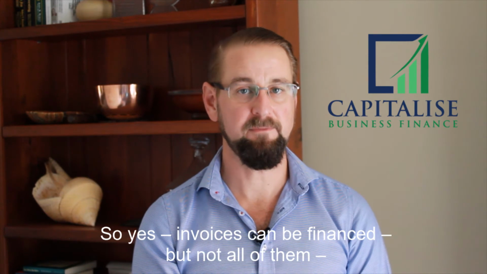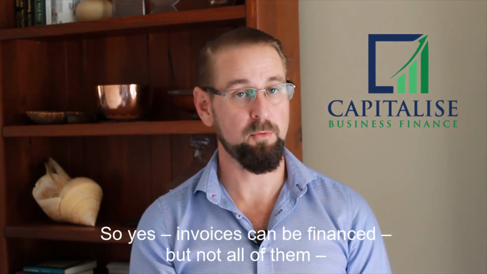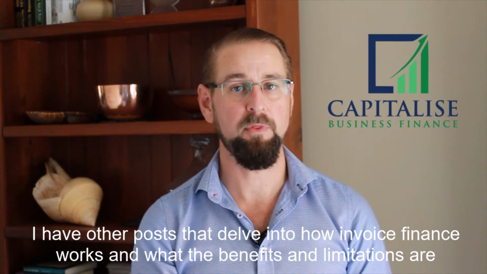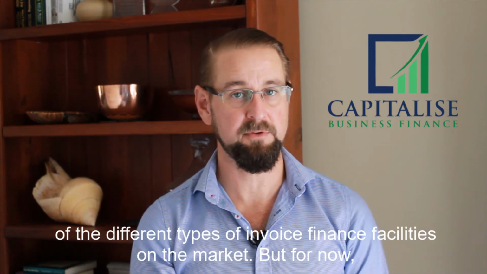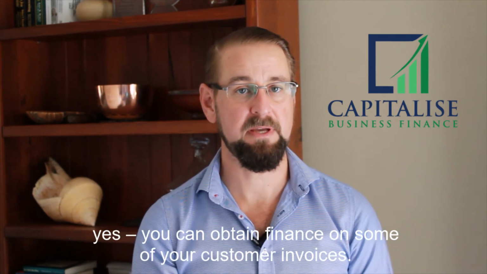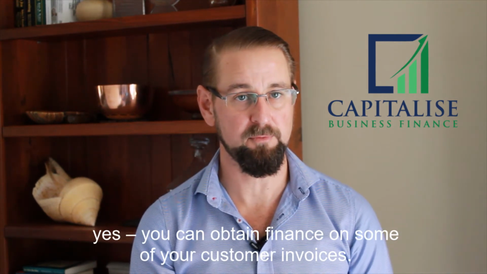Having the ability to turn these assets into cash goes a long way towards helping solve cash flow problems. So yes, invoices can be financed, but not all of them. I have other posts that delve into how invoice finance works and what the benefits and limitations are of the different types of invoice finance on the market. But for now, yes, you can obtain finance on some of your customer invoices.